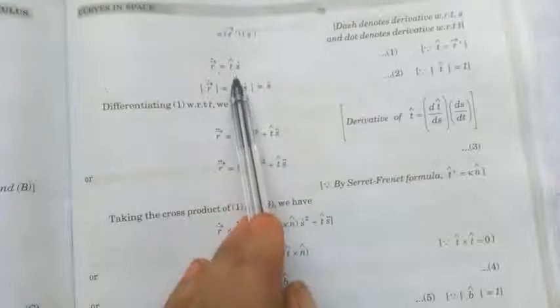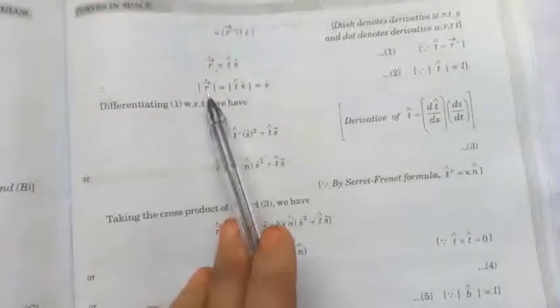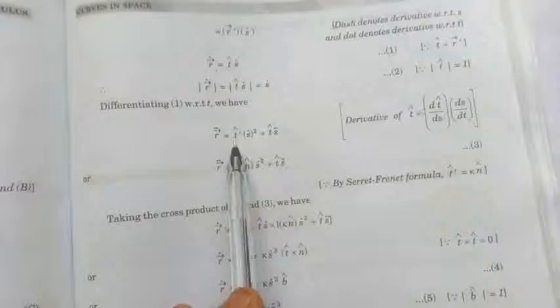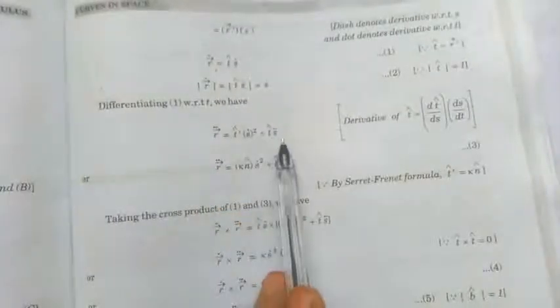Now taking magnitude on both sides, because t cap is a unit vector, its magnitude is 1. Therefore the magnitude of r dot is s dot. Now differentiating this equation with respect to t. The derivative of r dot with respect to t is r double dot, and from here by using the product rule, the t cap derivative is dt cap by ds and the derivative of s is s dot, and t cap as it is, the derivative of s dot is s double dot. Now by using the Serret-Frenet formula, t cap dash is kappa into n cap. So we have substituted the value here.